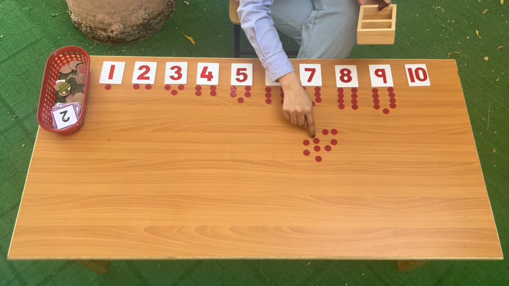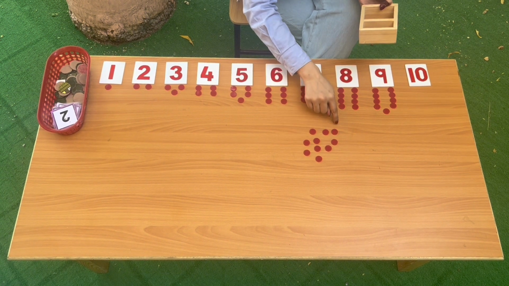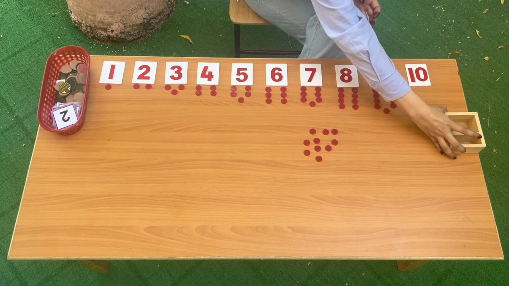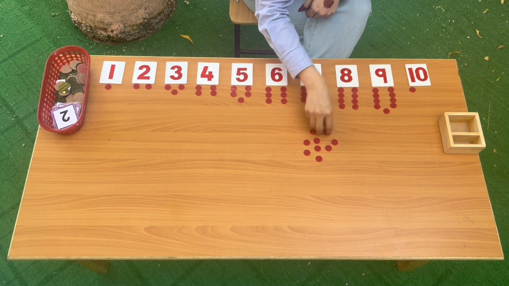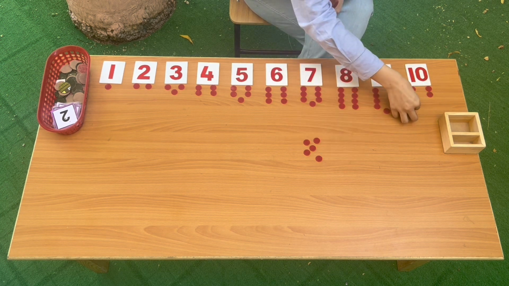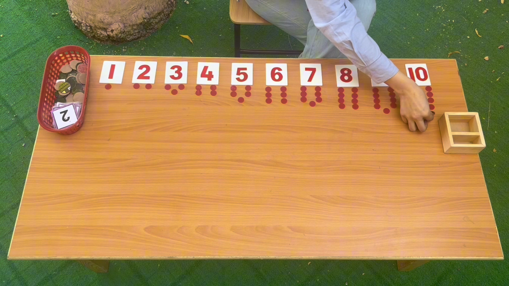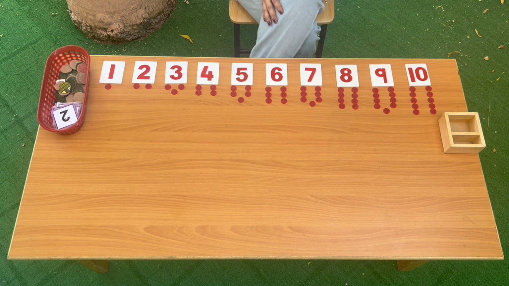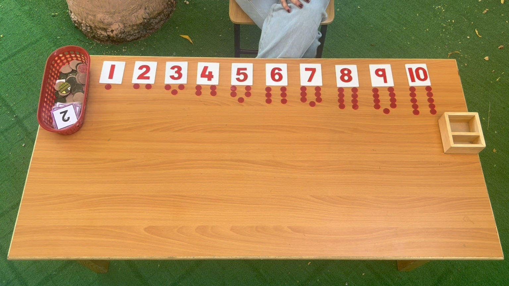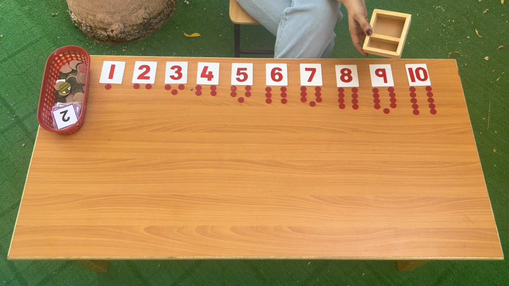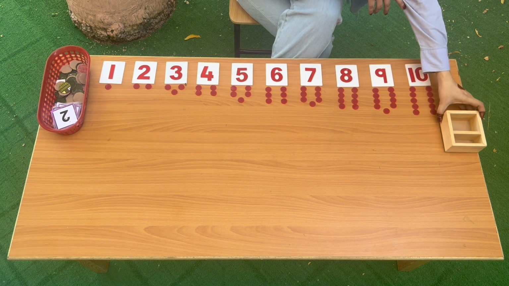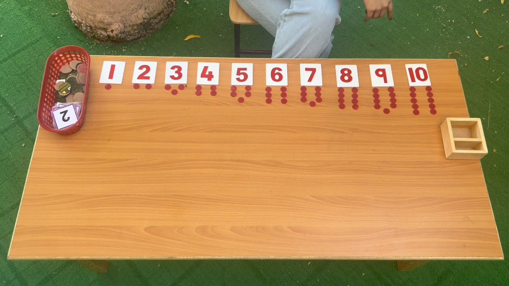1, 2, 3, 4, 5, 6, 7, 8, 9, 10. The child is going to arrange them. 1, 2, 3, 4, 5, 6, 7, 8, 9, and 10. So in this way, the child is going to arrange the numbers and quantities from 1 till 10. As we are done with all the counters, it means all the counters are placed properly and correctly.